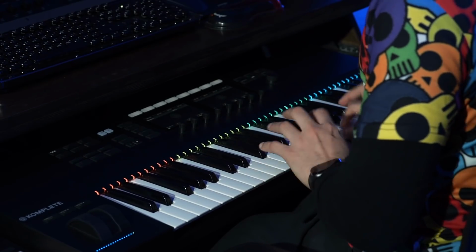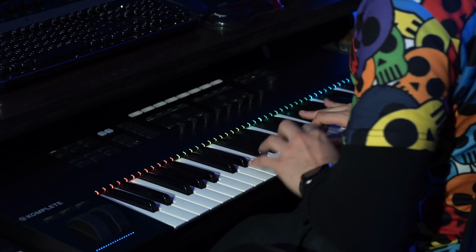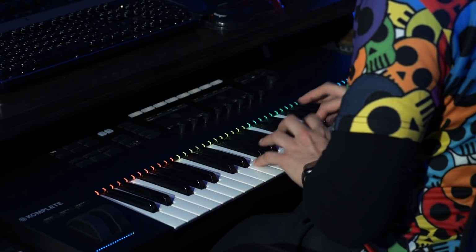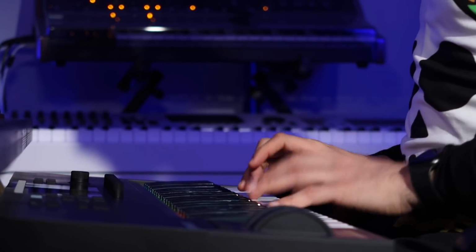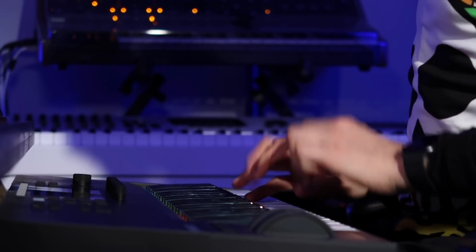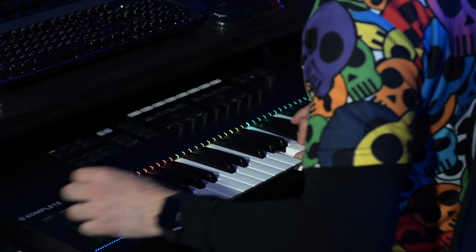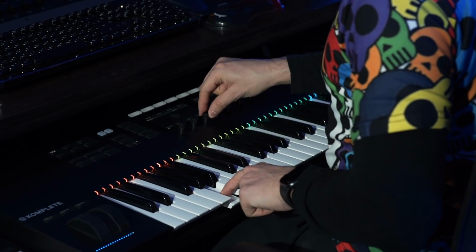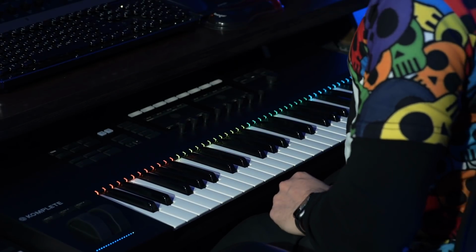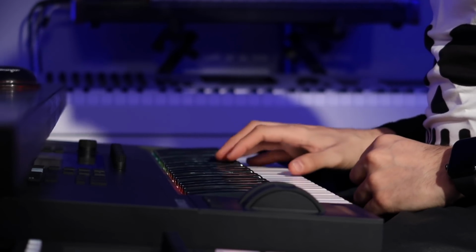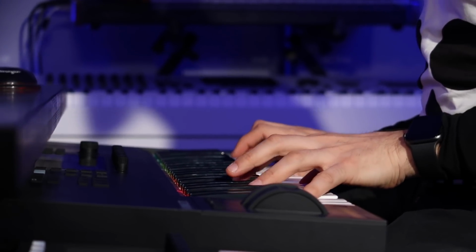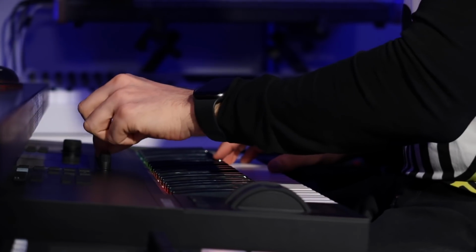The next sound is called Wiry Bass. This is called Dynamic Sweet Raindrops, a beautiful pluck. Let's try the cutoff.